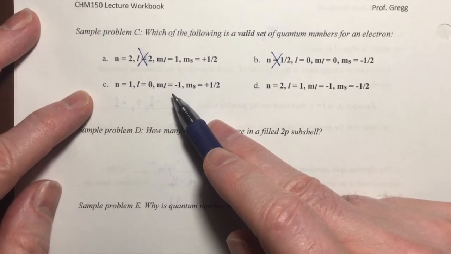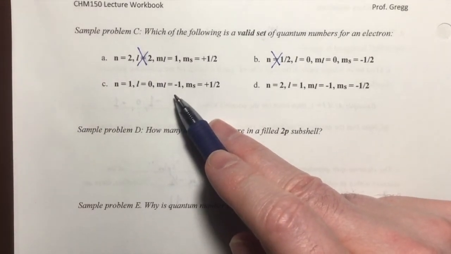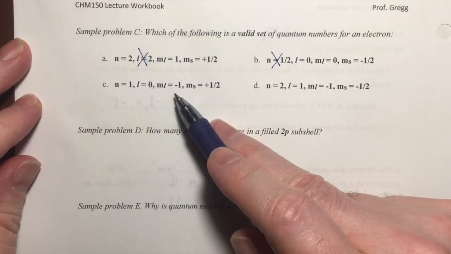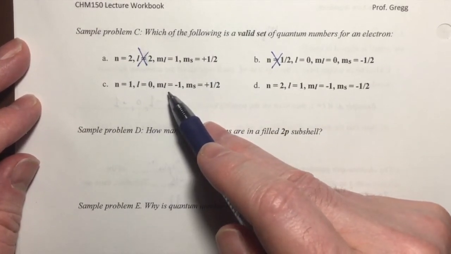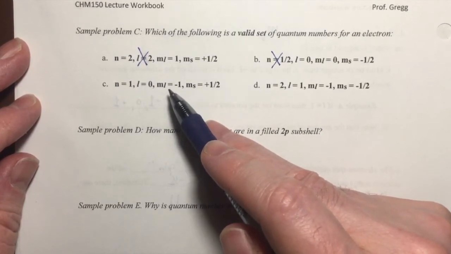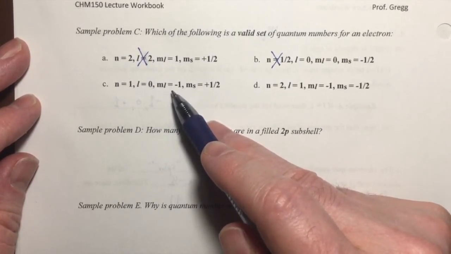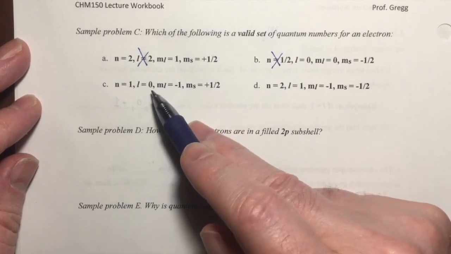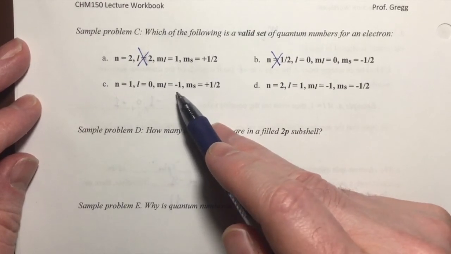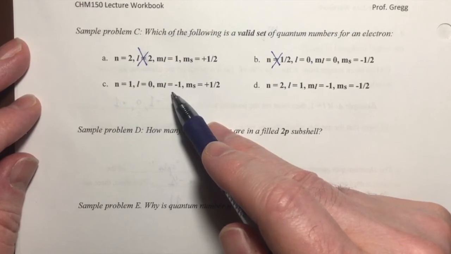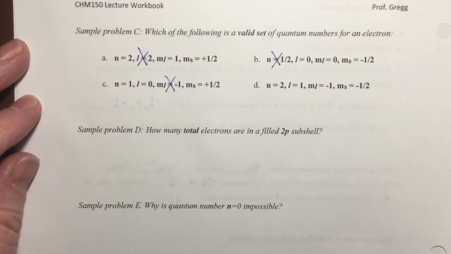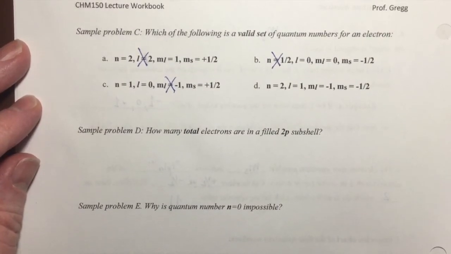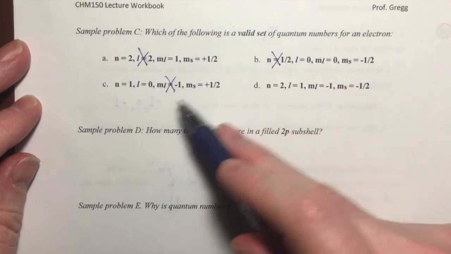Is it possible for m sub L to equal negative 1? And right there we find a problem. If L is 0, remember that the possible values for m sub L can only go down to a negative L and up to a positive L. So since L is 0, the only possible value for m sub L would also be 0. So we know that that is an invalid m sub L number, and therefore that's an invalid set of quantum numbers. Well, it's not looking good for valid sets so far. All of these are invalid so far.